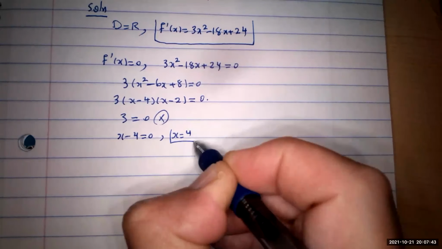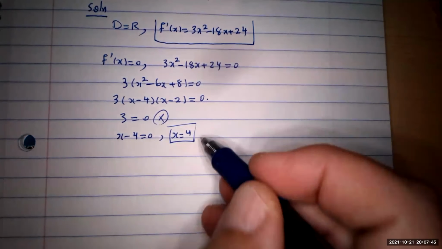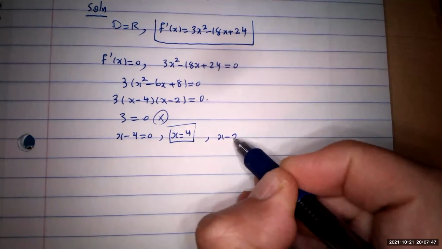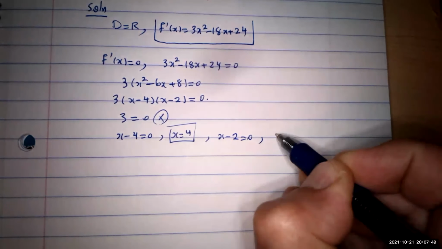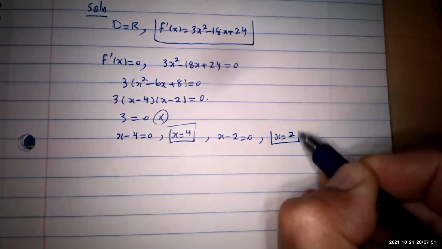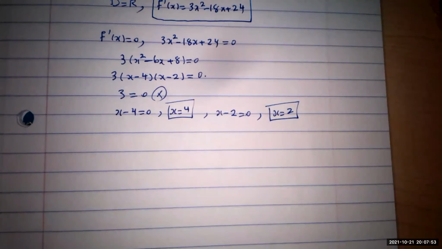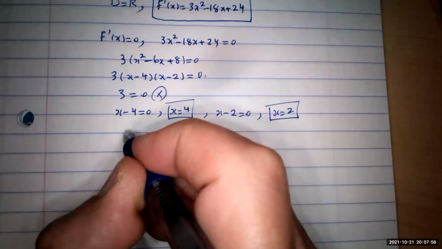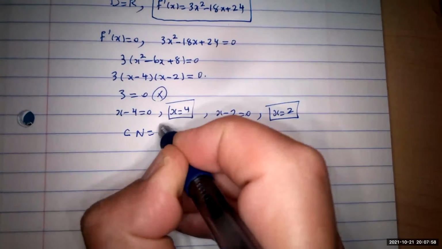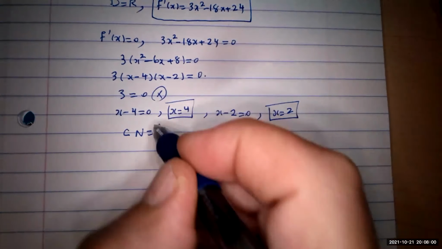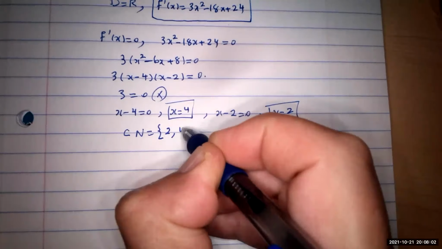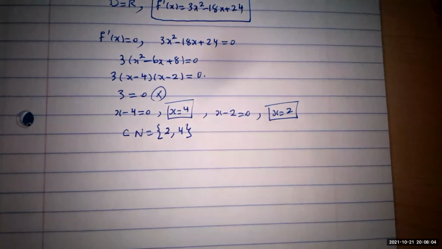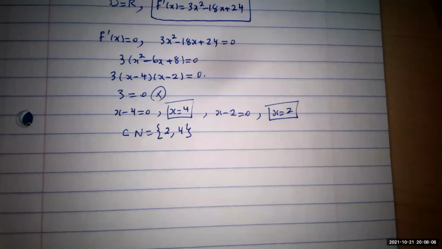This is going to be one critical value that you have. And then x minus 2 equal to 0 gives you x equal to 2. So you have two critical numbers. The critical numbers are 2 and 4. That is step 1. Any question? This is the one that you have to do for all the problems that we have.